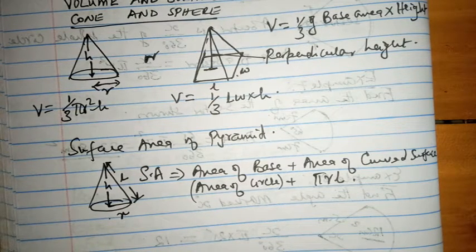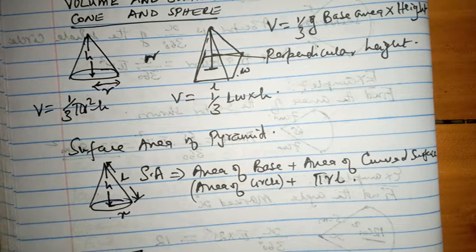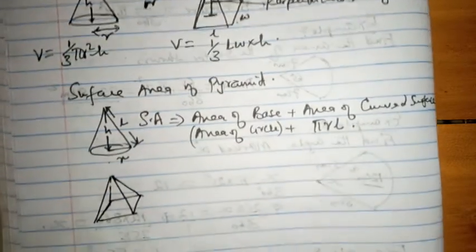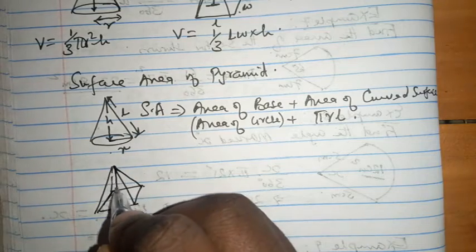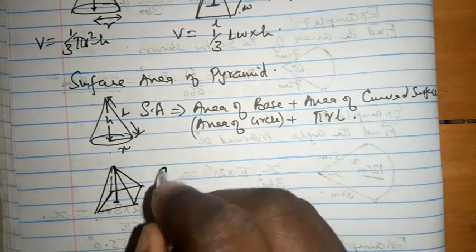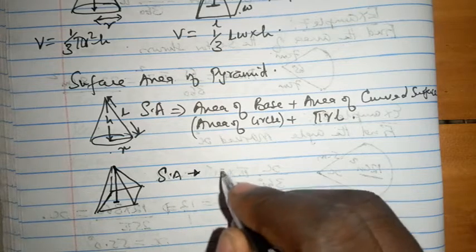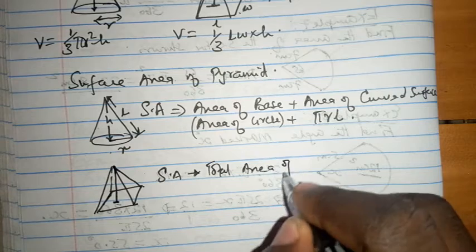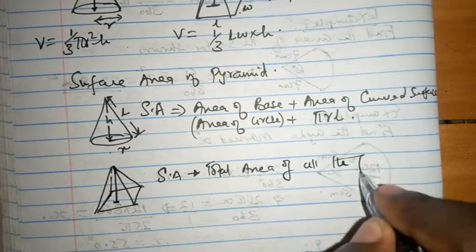We may have a pyramid that has a rectangular base, and we said this is the perpendicular height. The surface area is the total area of all the faces.